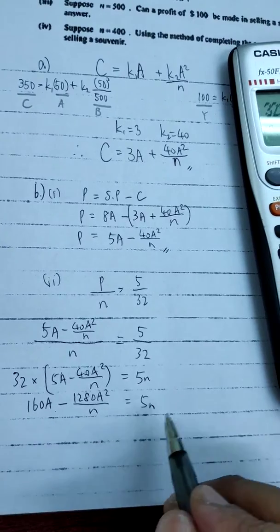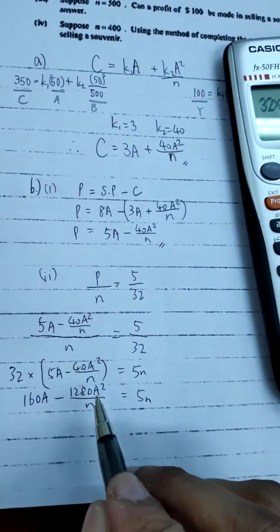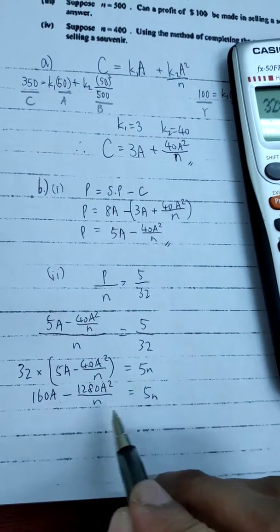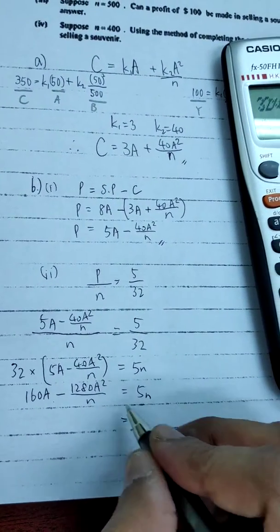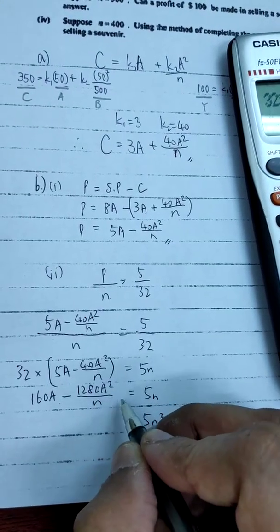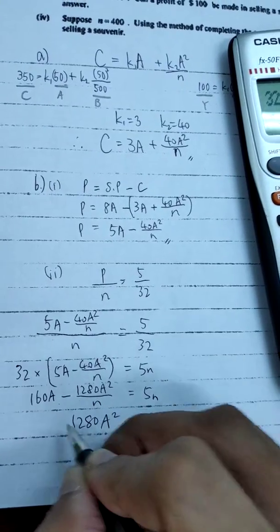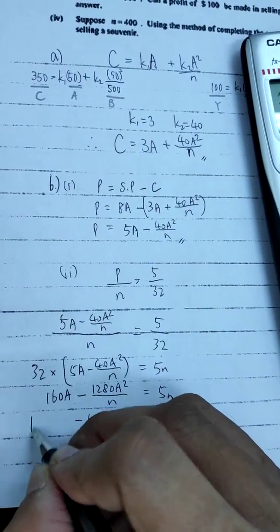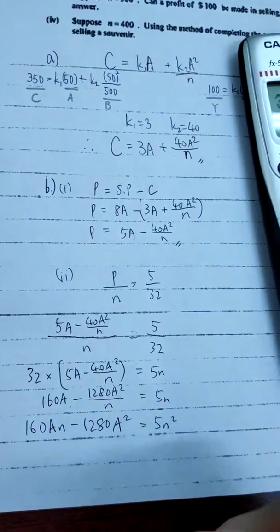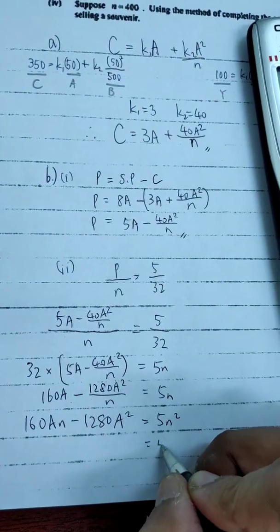And remember, if I have an N as my denominator, I multiply the N here, here, and here. The denominator will be gone for the N. So multiply the N, so 5N squared. Multiply N here, that gets rid of the denominator. And by multiplying an N here, it will be AN. And you should be able to recognize that this is also a quadratic equation.